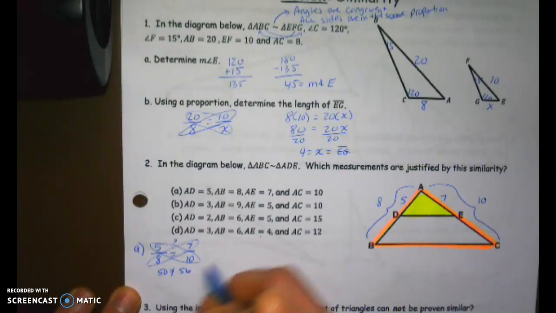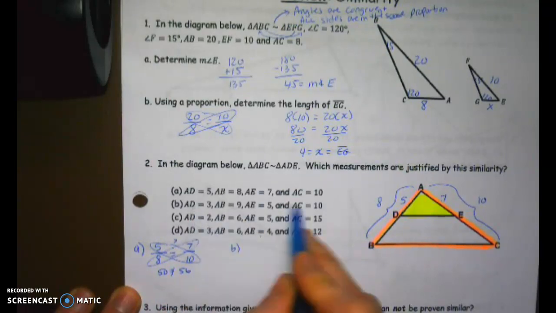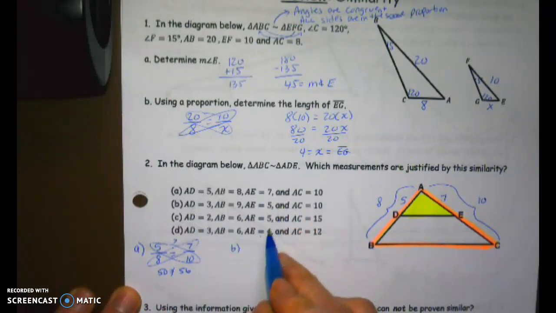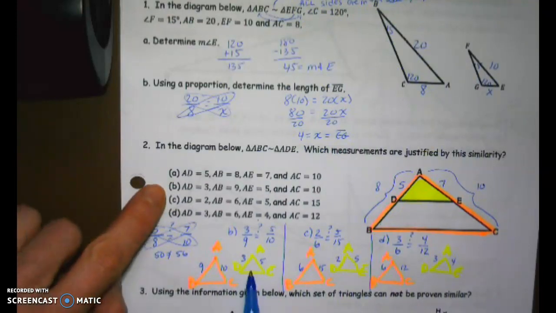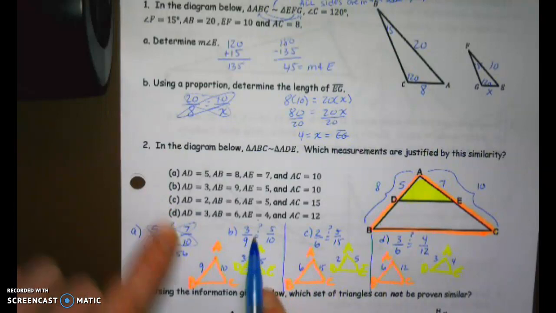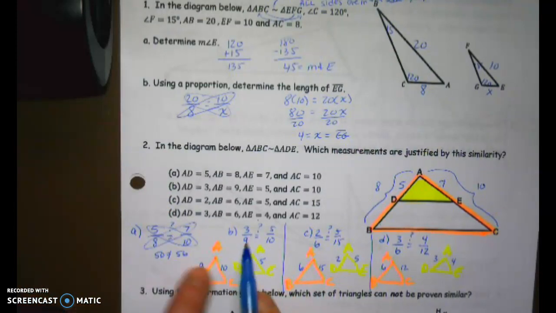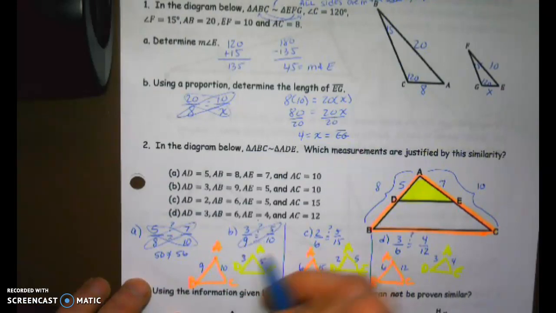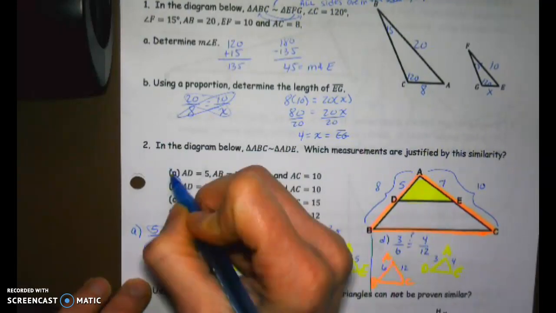That is not true. So what we're going to do is set up the same proportions for parts B, C, and D. Pause the video, set those up, come back here, and let's check our answers together. Okay, so what I did is I drew the triangles out for parts B, C, and D, and then I set up a proportion. So 3 over 9 equals 5 over 10. And when I cross multiply, 45 does not equal 30. So the answer is not choice B.